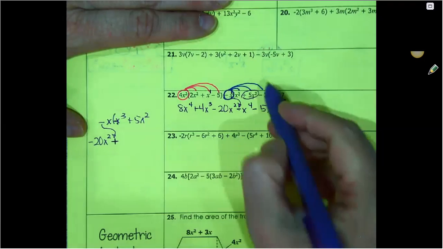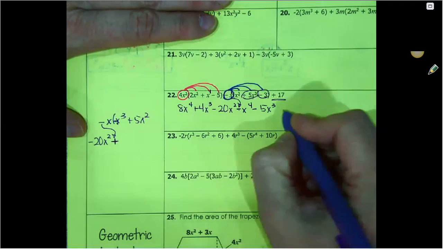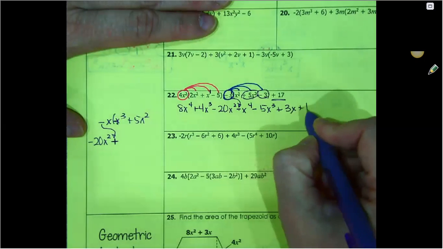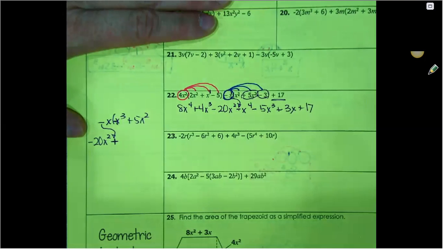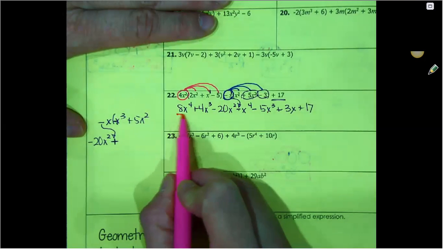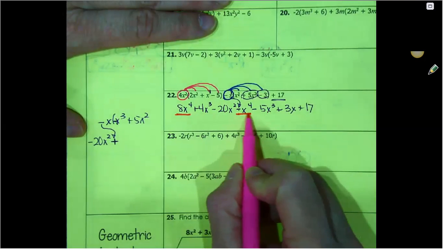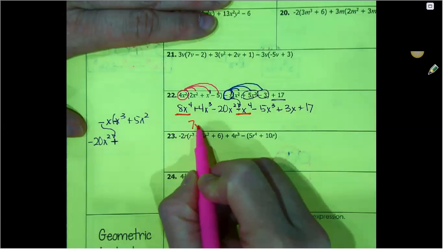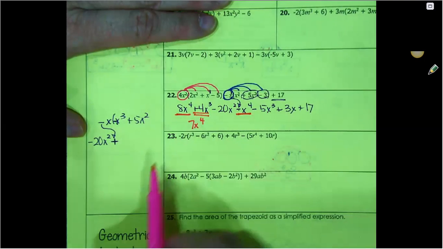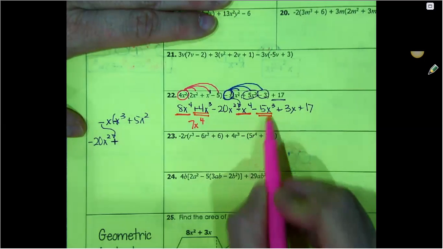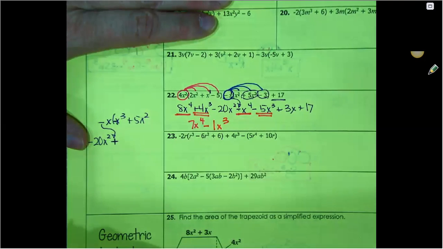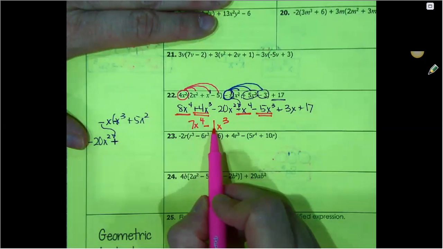Then negative x times a negative 3 gives me a positive 3x. Then that 17 is just going to come down. Then you have to pay attention to your like terms. The highest exponent I have is a 4. So I have 8x to the 4th minus x to the 4th gives me 7x to the 4th. Then I have a positive 4x cubed minus 5x cubed gives me negative 1x cubed. And remember that 1 can either be there or not be there.